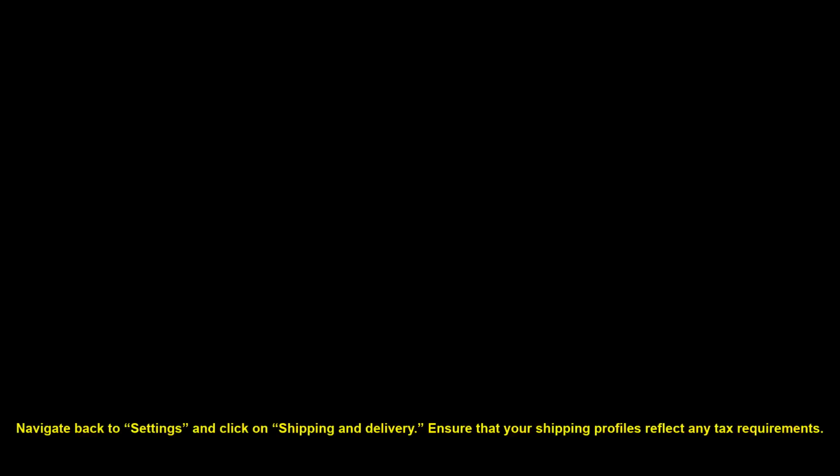Return to the Taxes page to check if there are any exemptions set up. Sometimes certain items are exempt from sales tax in California. Verify that your settings comply with California tax regulations. Navigate back to Settings and click on Shipping and Delivery. Ensure that your shipping profiles reflect any tax requirements.